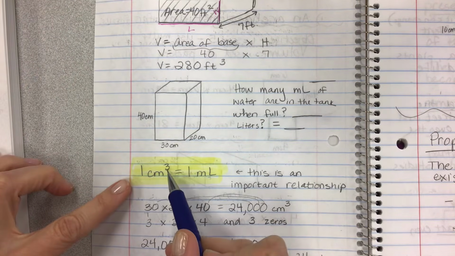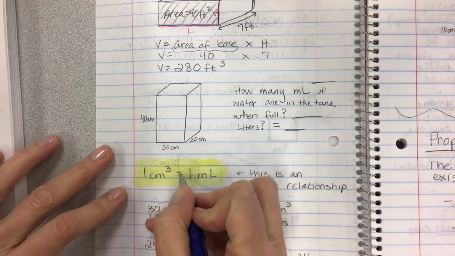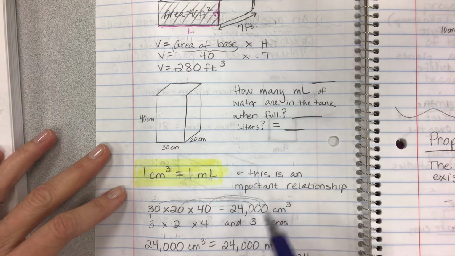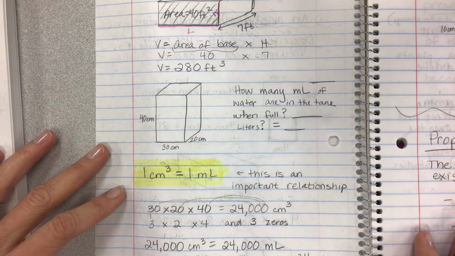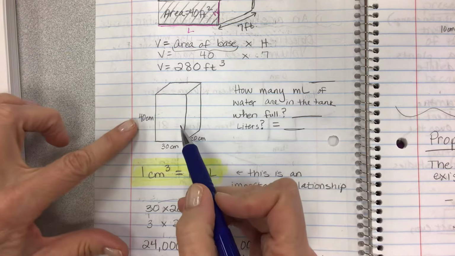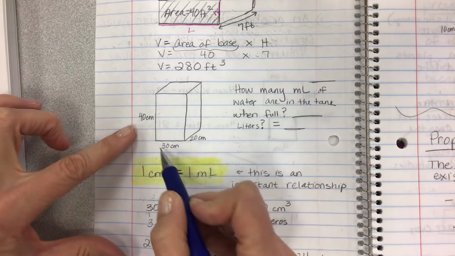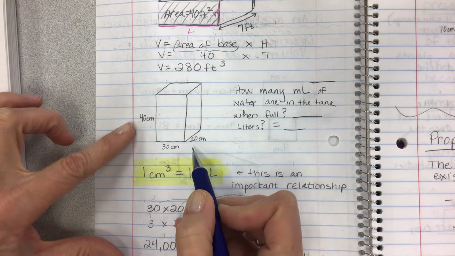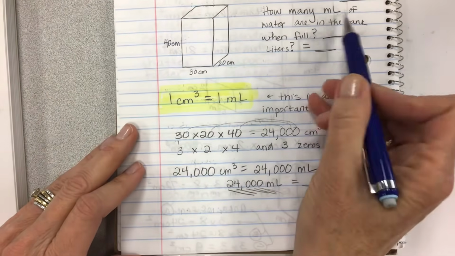1 centimeter cubed, 1 cubic centimeter is equal, very important symbol, it's equal to 1 milliliter of liquid. It's a very important relationship. You're going to have a whole bunch of questions about this year. Okay, so back to the question. If you want to know how many milliliters of water are in the tank when it's full, you then need to calculate the volume of this rectangular prism in centimeters cubed, and that is equal to how many milliliters for your final answer.